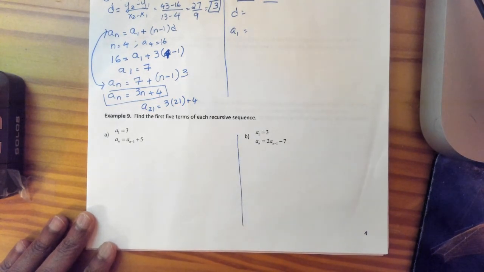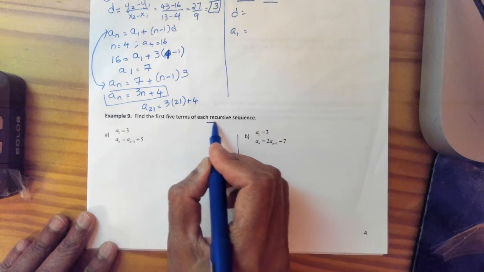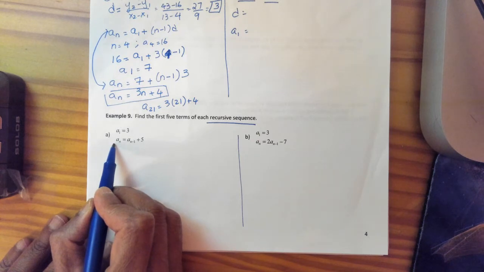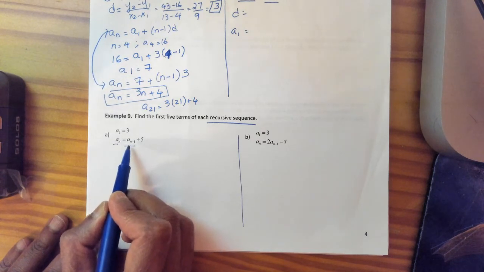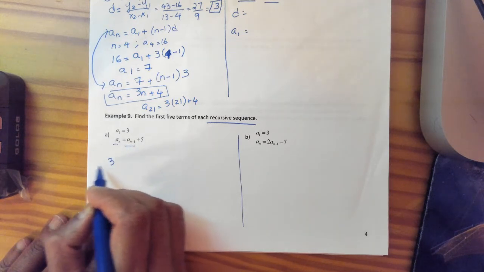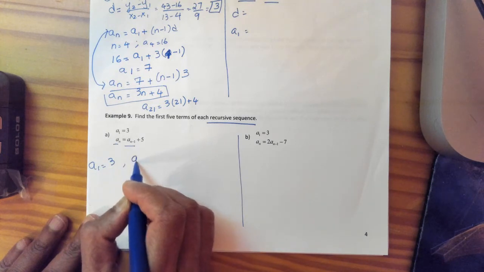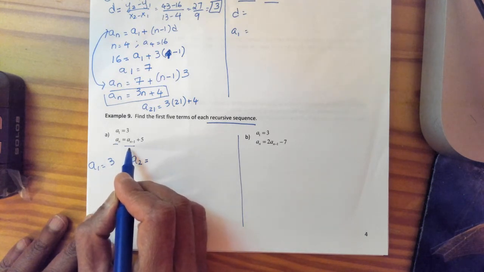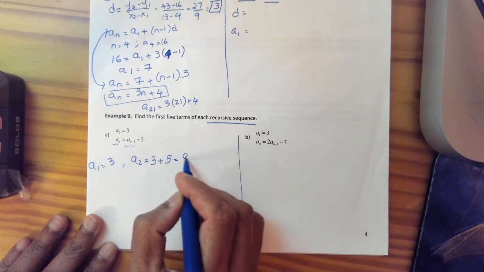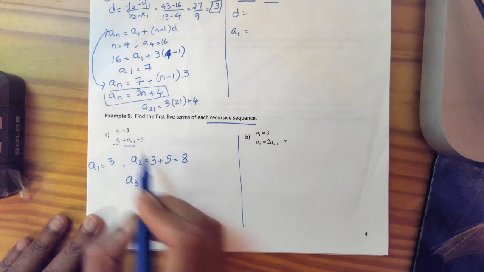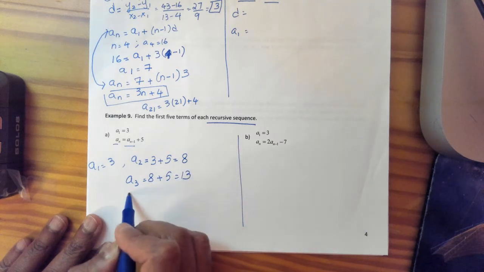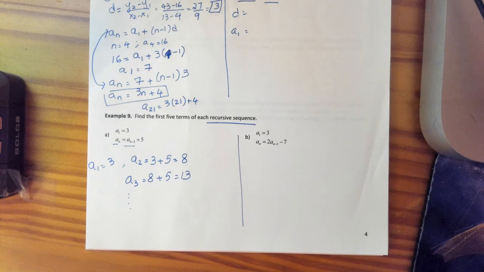So it says find the first term of each recursive sequence. Here they've given us a recursive sequence. Why have they given us a recursive sequence? Because they've given us a recursive formula, a formula where an is based on the previous term. So I start with 3 as my first term. And then A2 equals an minus 1, which is 3 plus 5, which is 8. Then A3 equals the previous term, 8 plus 5, which is 13. And so on and so forth. So you can finish the sequence up.